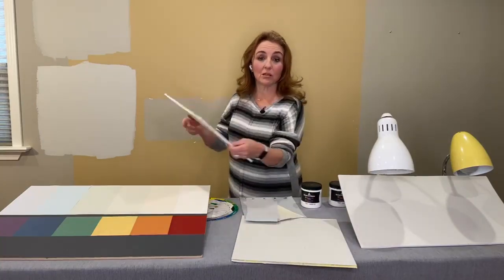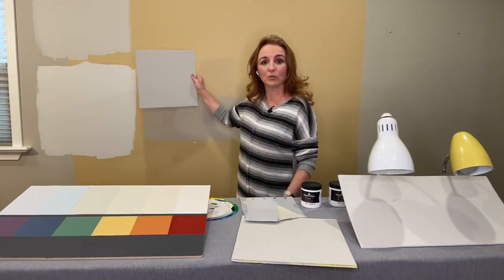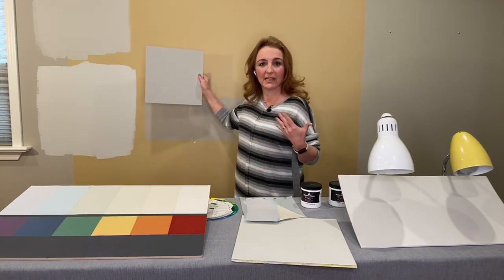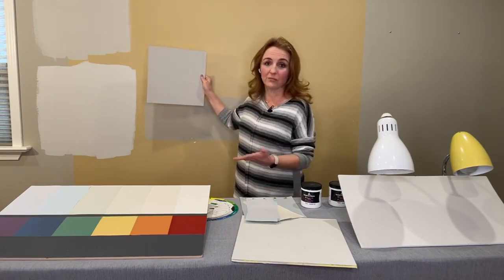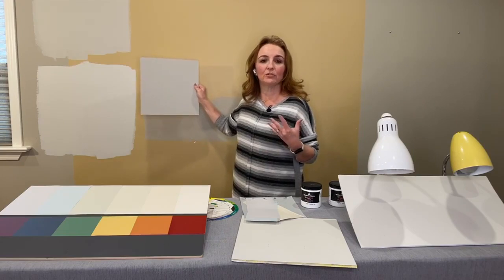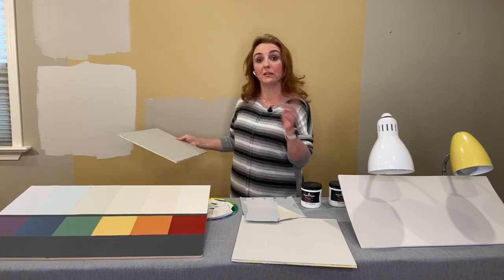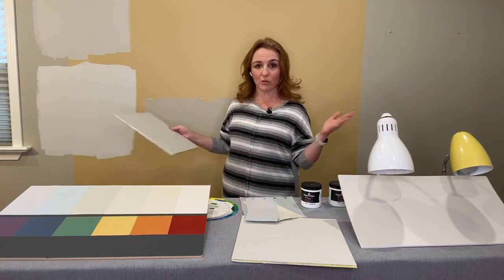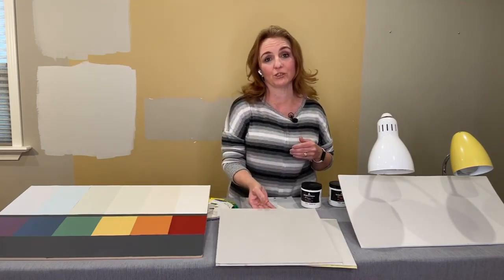But it is the best way, really, whether you paint it on a small or big board and move it around your house at different times of the day, or you paint it on the wall like I'm doing. It really, really will help you to distinguish which one is going to be lighter or darker, which one's going to be cooler or warmer, and which one's really going to be right for you.